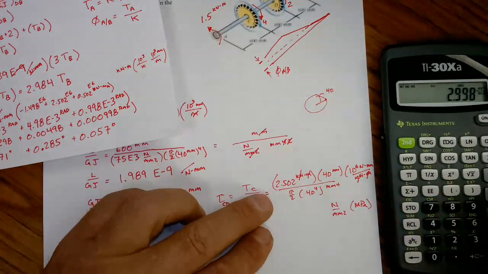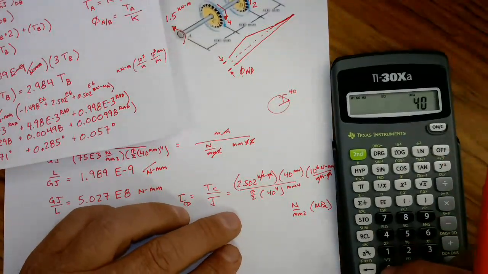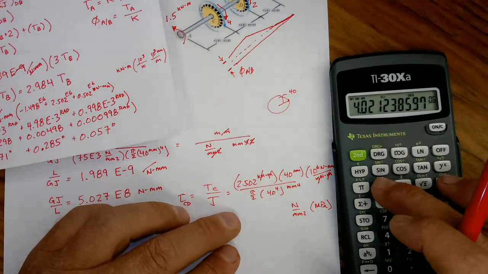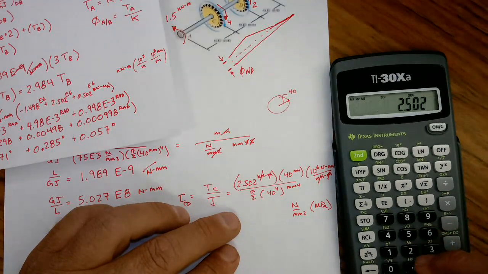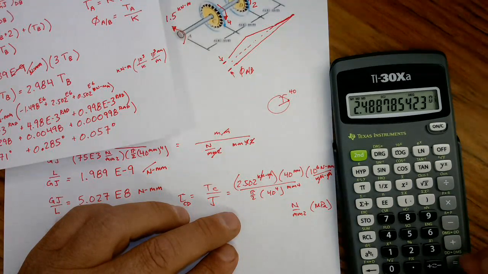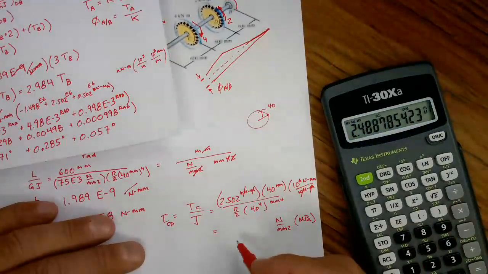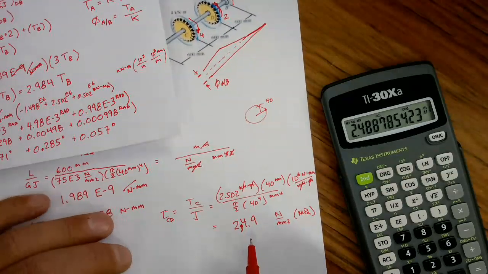So now I do the math. Don't have anything on my calculator. I'll start with 40 raised to the fourth times pi divided by 2. There's my denominator. In the numerator times 2.502 times 40 times 1e6, conversion factor, equals, we get 24.88 or 24.9. Can't erase 24.9. That's all right.